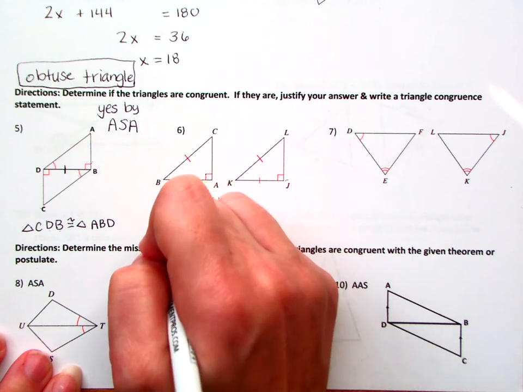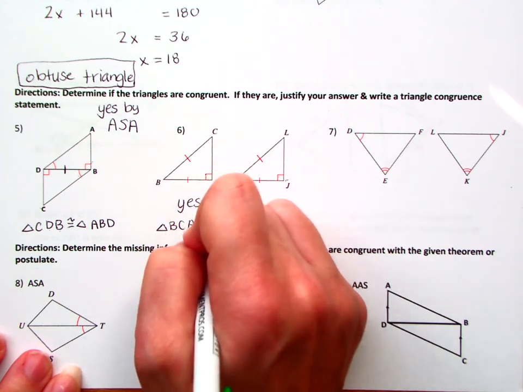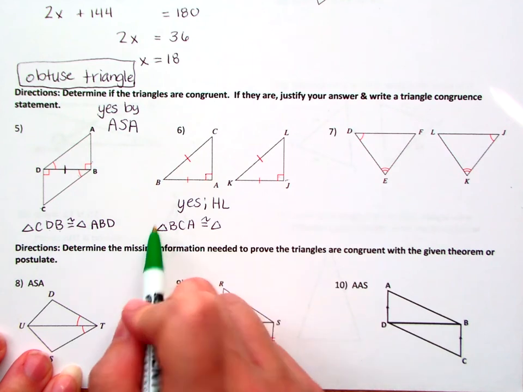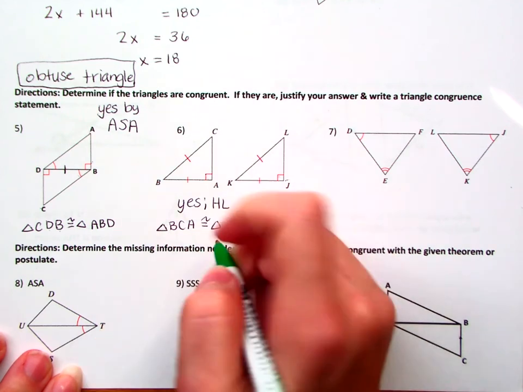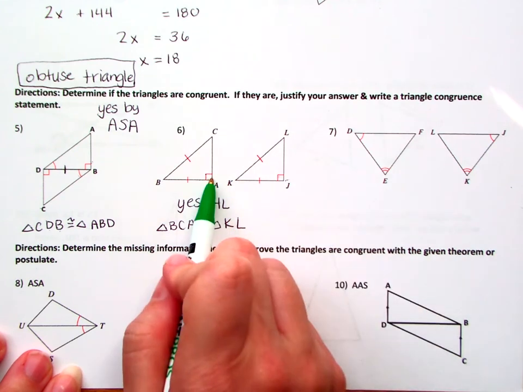And now we're ready to write our triangle congruent statement. So I'm going to say triangle BCA is congruent to triangle. Now let's look at what matches with the B. B goes with K. What goes with the C? C goes with L. What goes with the A? J.